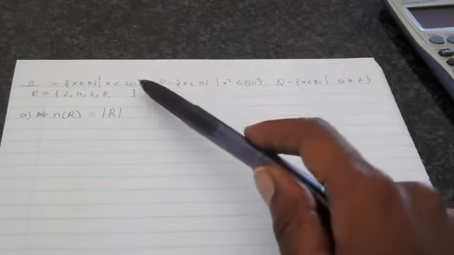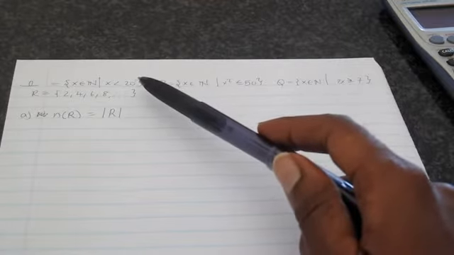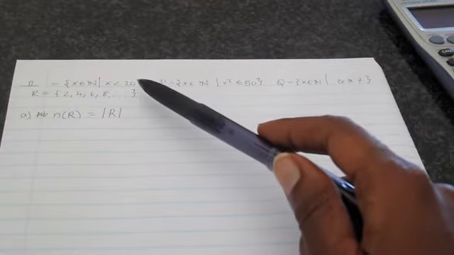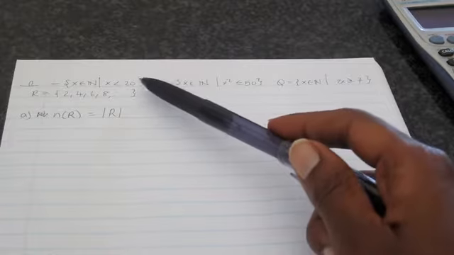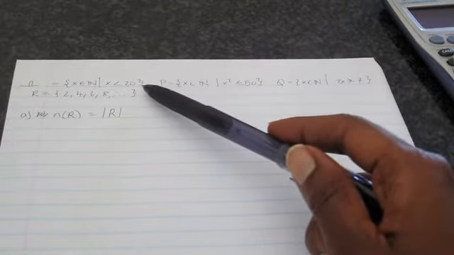Now, what you need to remember about omega is that this is my universal set. So that is where I get all my elements. I do not have any other elements in this question apart from those that are in omega. Omega contains the numbers from 1 to 19, the natural numbers. If I were to list them, it'll be 1, 2, 3, 4, 5, and then I stop at 19.